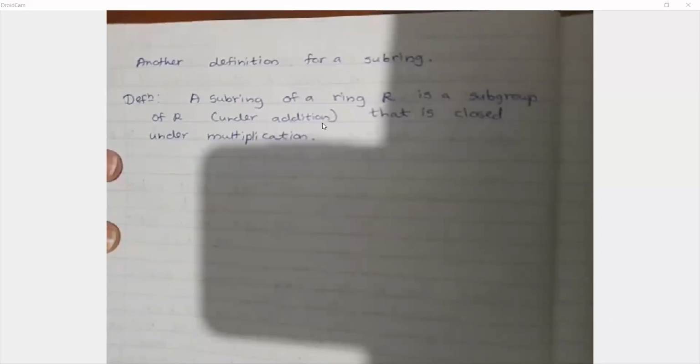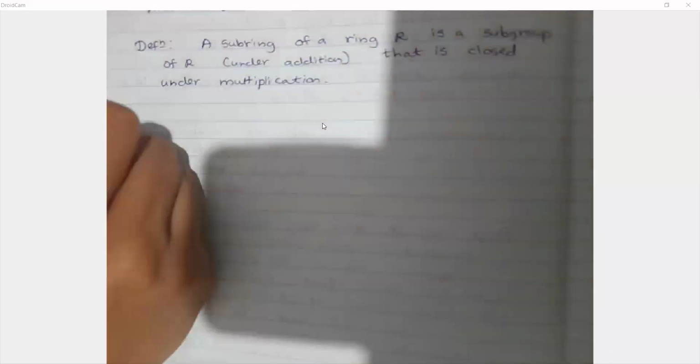So essentially, all we have to do is use the subgroup criterion on this additive group. Take any two elements, show that it's not empty, and show that if the two elements are A and B, AB inverse belongs in this subset, right? So let me write it in words to refer to it easier that way.